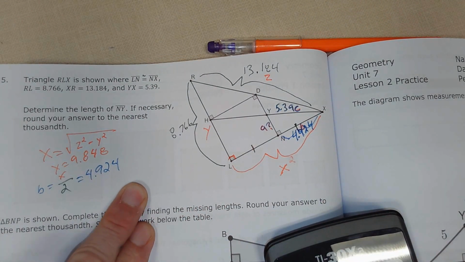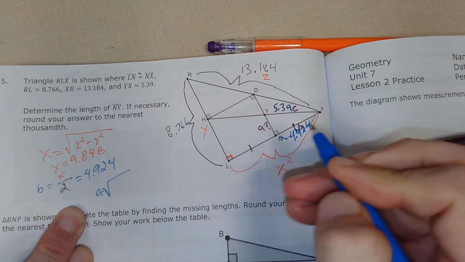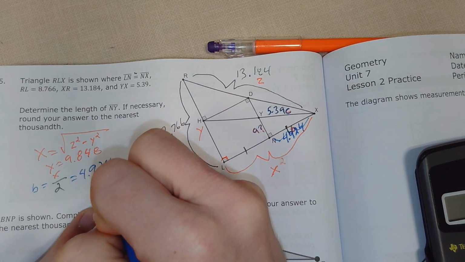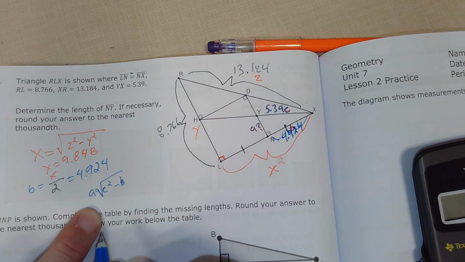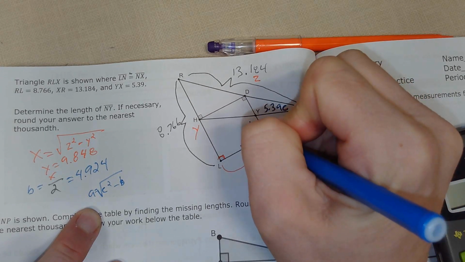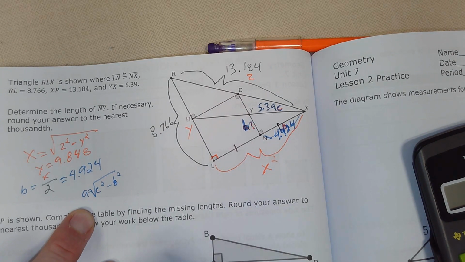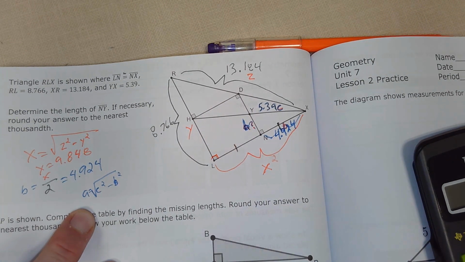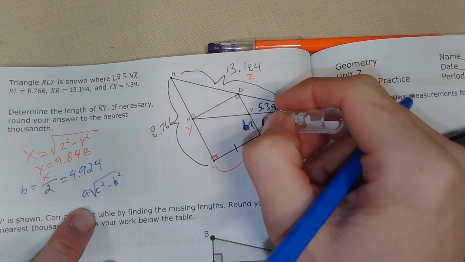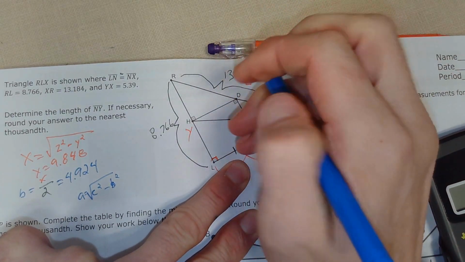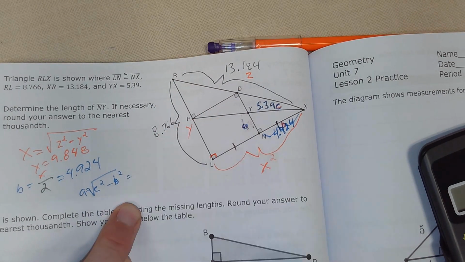Okay, and then now we've got to figure out that a is going to be equal to the square root of c squared minus b squared. This should be b squared. Oh, wait a minute, I got my variables mixed up. That was b squared. Here we go, that's right. Okay.